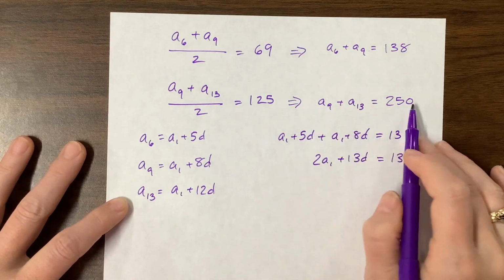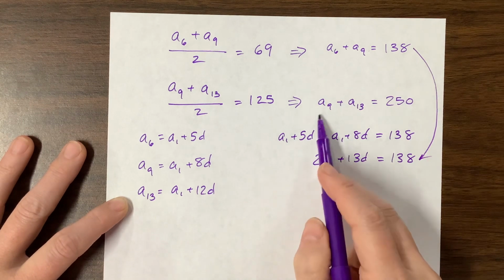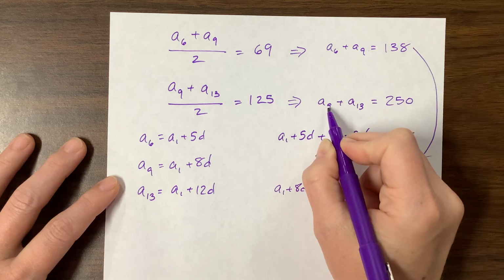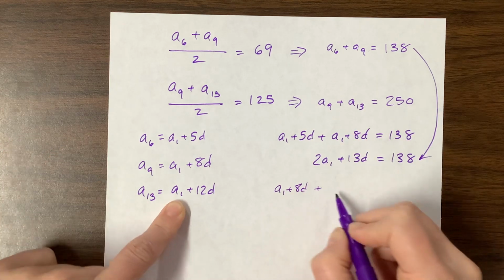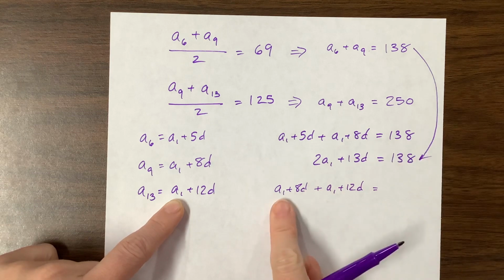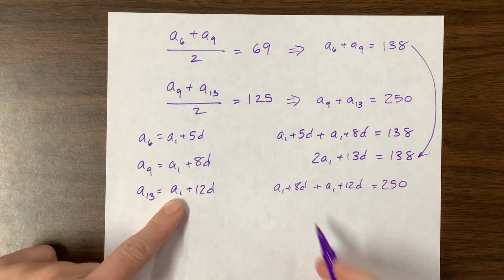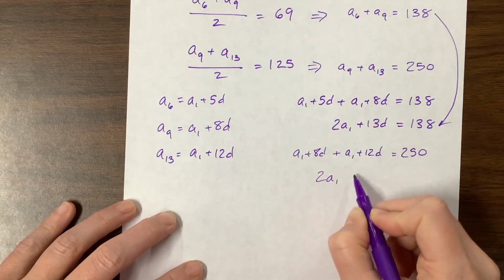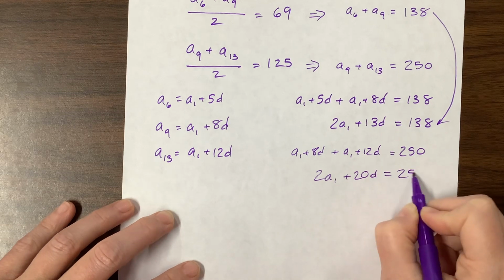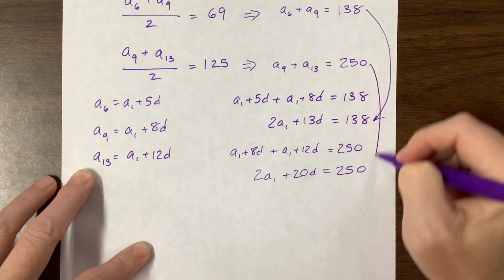Next equation: a sub 9 is a sub 1 plus 8d, plus a sub 13, which is a sub 1 plus 12d, and adding them together I get 250. Cleaning this up, I have 2 a sub 1 plus 20d is equal to 250. So this equation became that one.